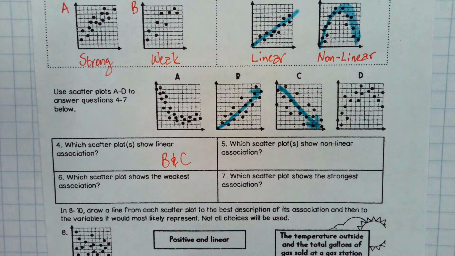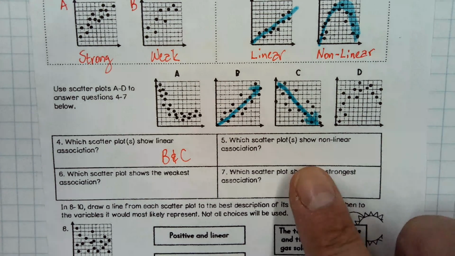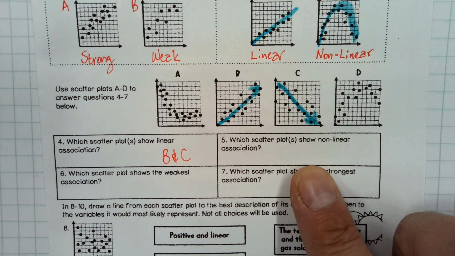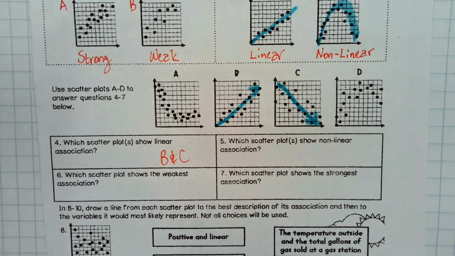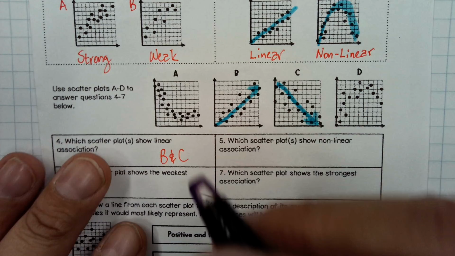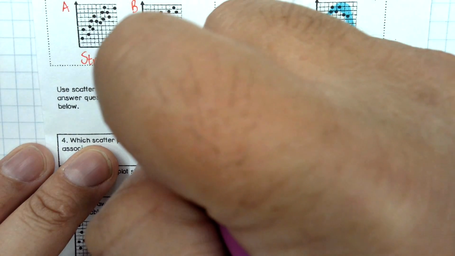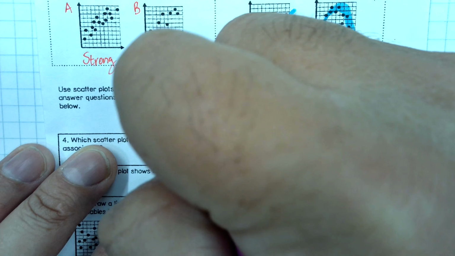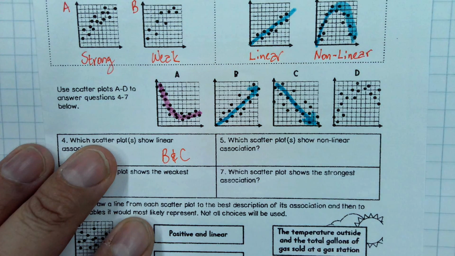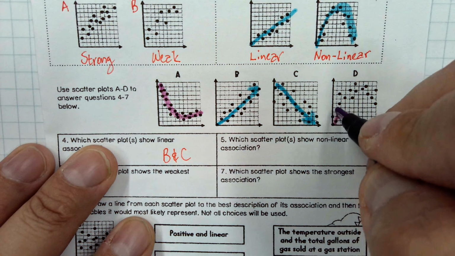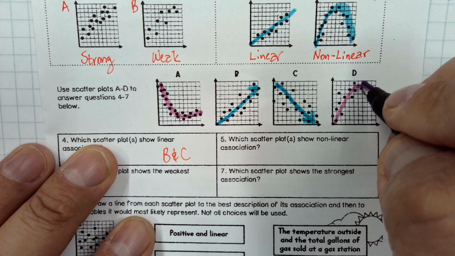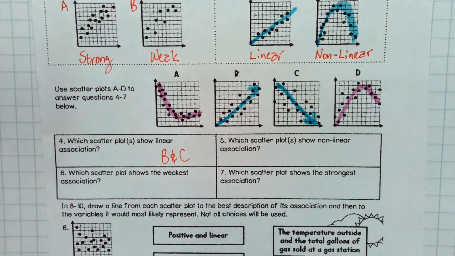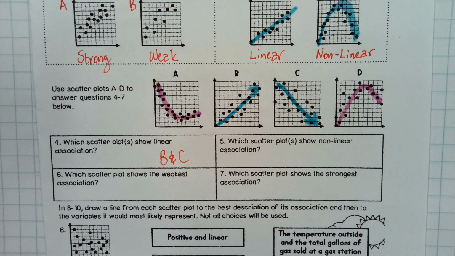Okay, let's move on to number 5. Which scatter plots show a nonlinear association? A and D, right? Look at this A. There's a connection here. There's some sort of association, but it doesn't form a line. Same thing with D. Okay, so we'll say A and D.